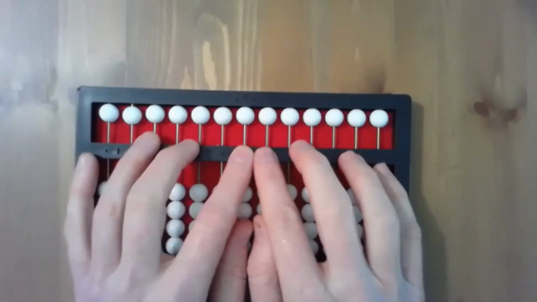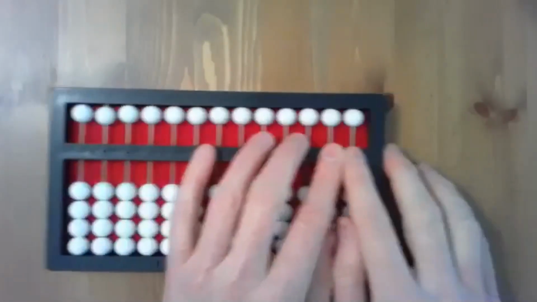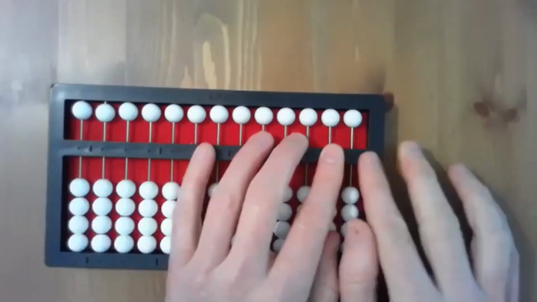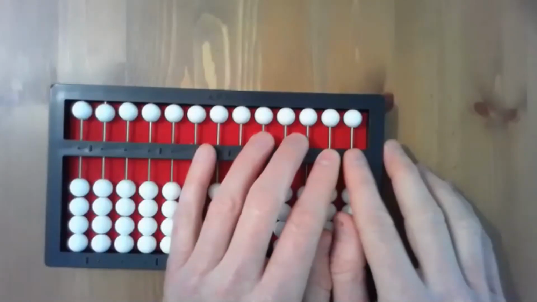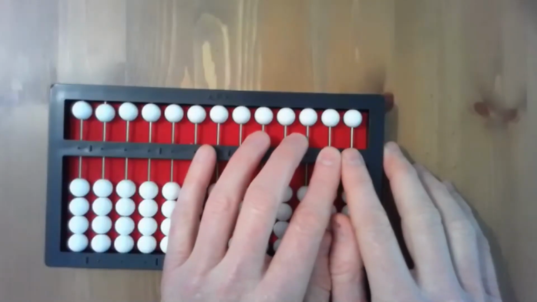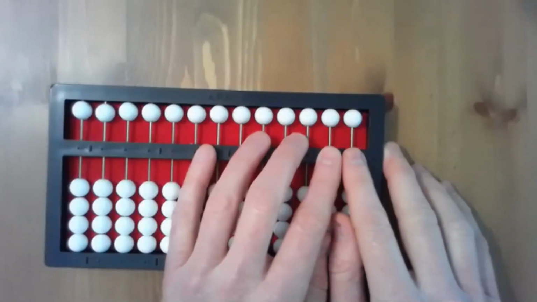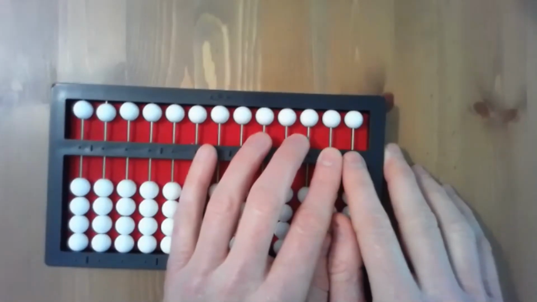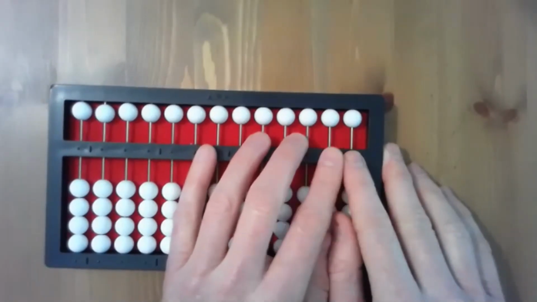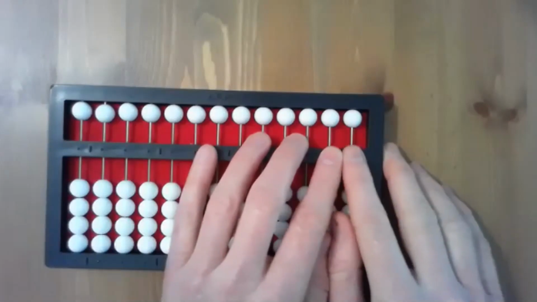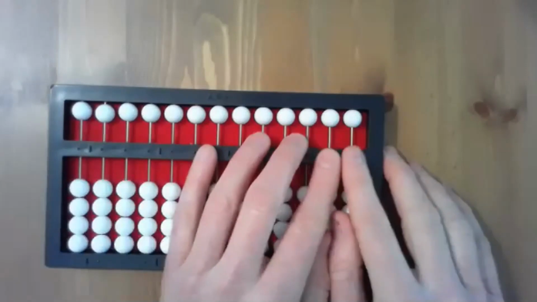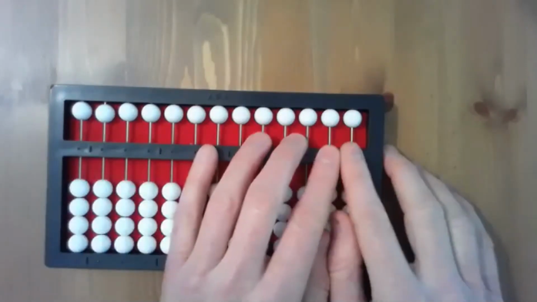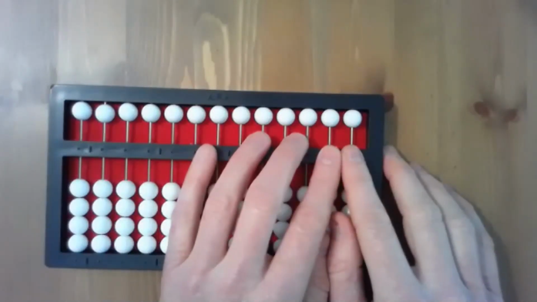My two index fingers, so if I move all the way to the right of the abacus, I know there's a little space over there to the right where there's nothing but some plastic. But the first column I come to, I have one finger, my right index finger, that's on the ones column. And I have my left index finger that's on the tens column. And I keep these fingers relatively close together so that I can tell where I am on the abacus.